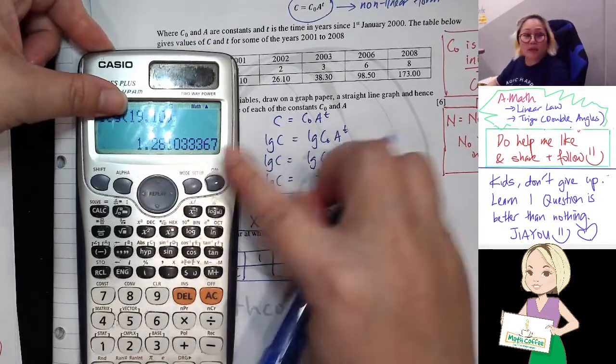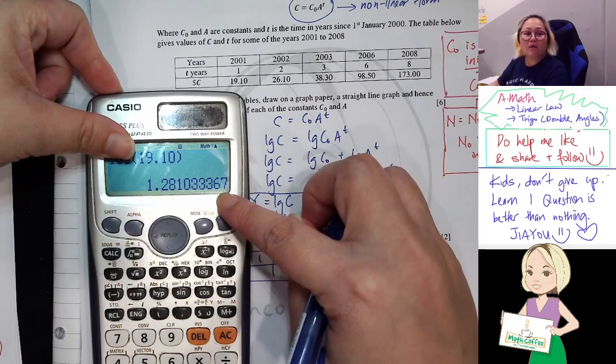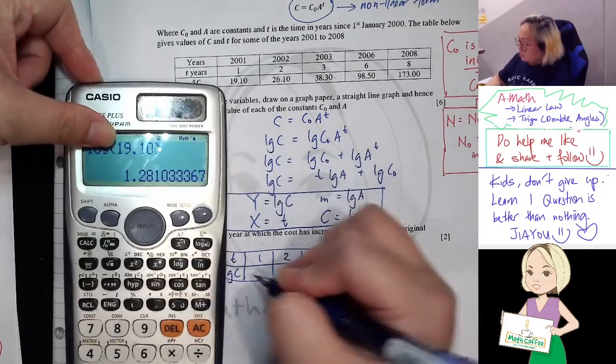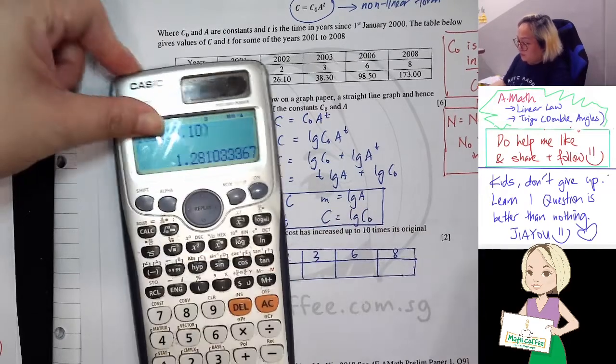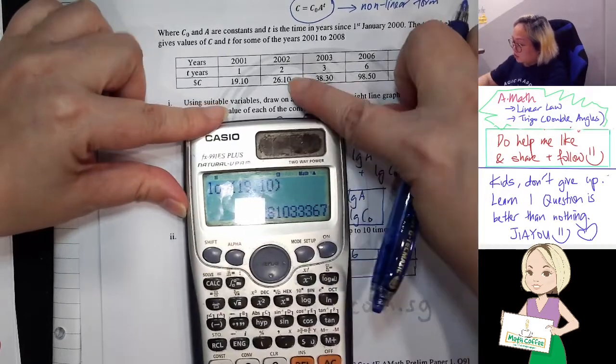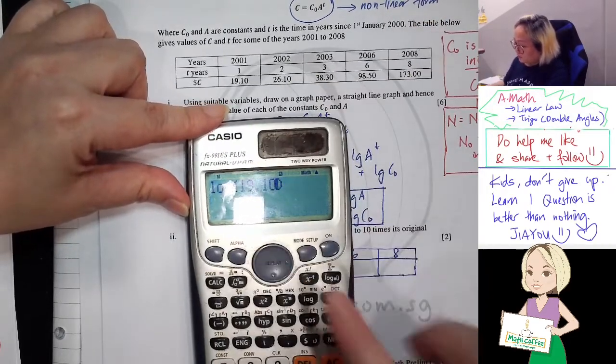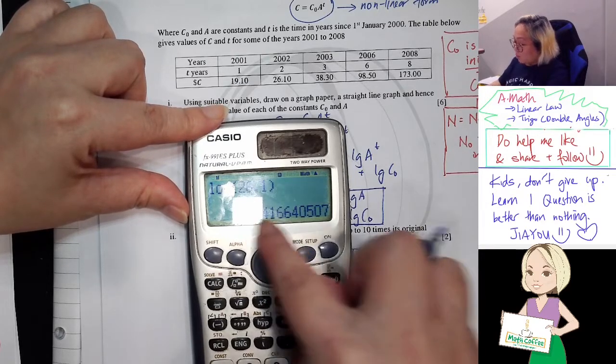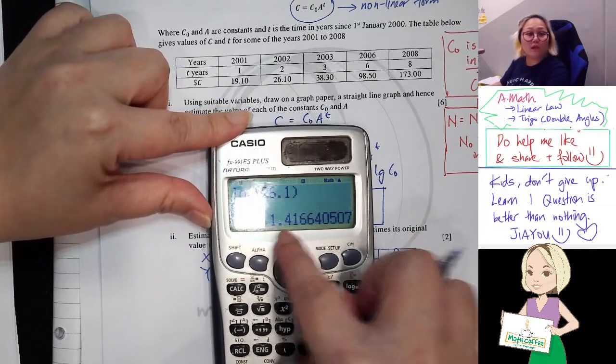Then you can see that the number is very long, right? So we always round it off to 2 dp. 2 dp is good enough. So just put 1.28. Next is log 26.10. I get 1.42, rounded off to 2 dp.